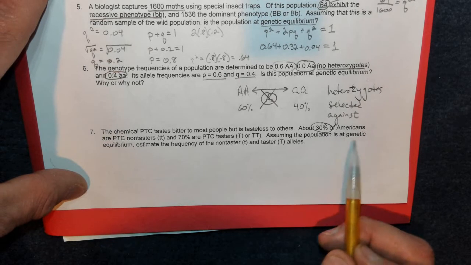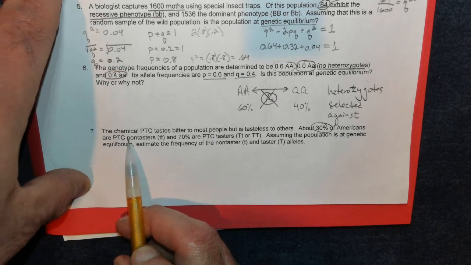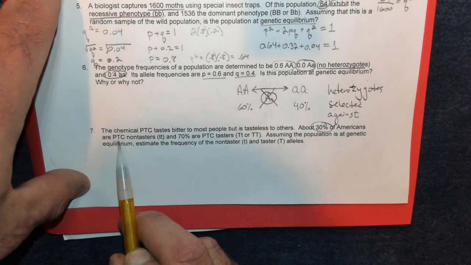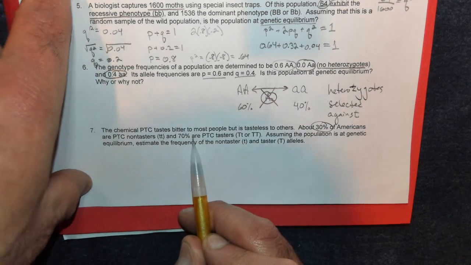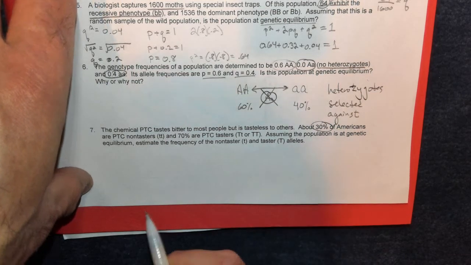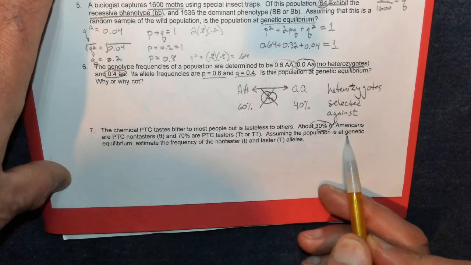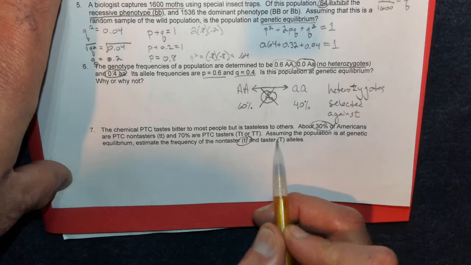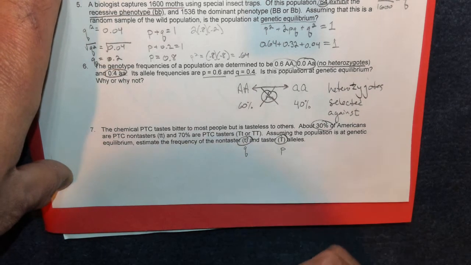Okay, next question, last question, number 7. 30% of the population of Americans are non-tasters for a chemical called PTC. That means 30% of Americans cannot taste this chemical, which is a bitter tasting chemical. 70% of the population can taste it, and they are either of these two dominant conditions. Assuming the population is at genetic equilibrium, estimate the frequency of the alleles, which is then asking for Q and P. That's what they're asking for.